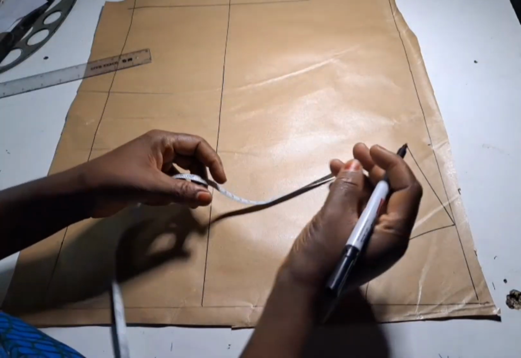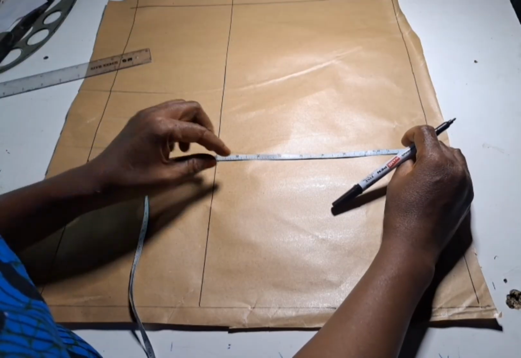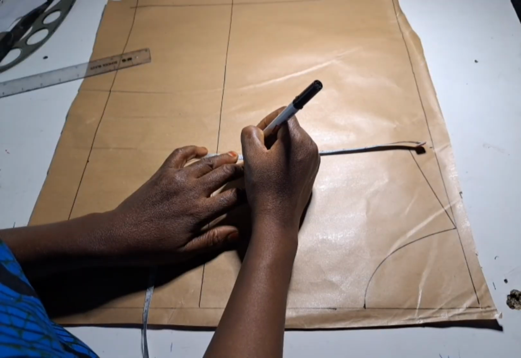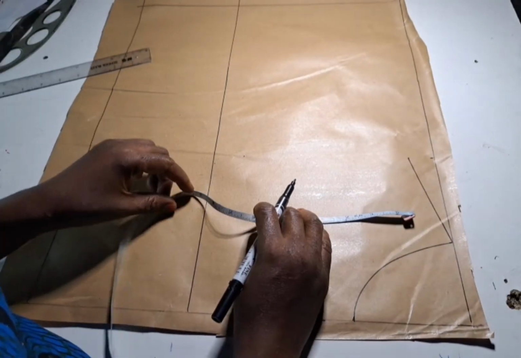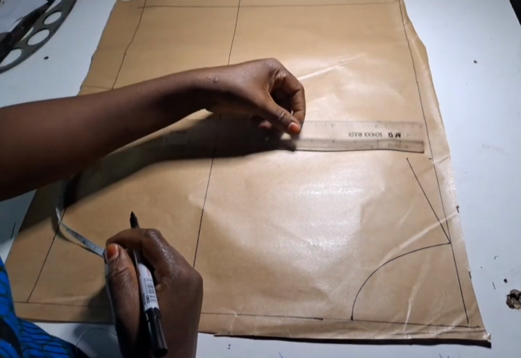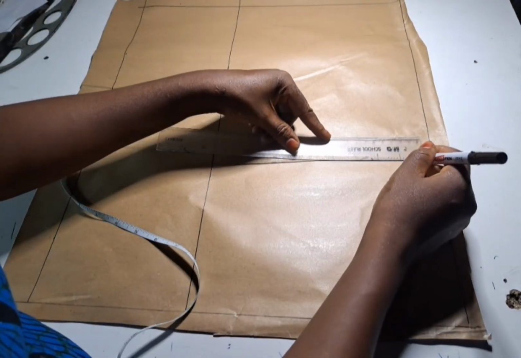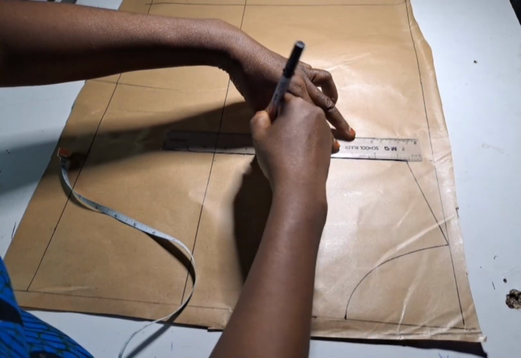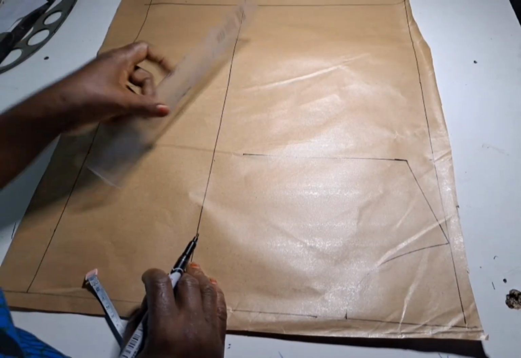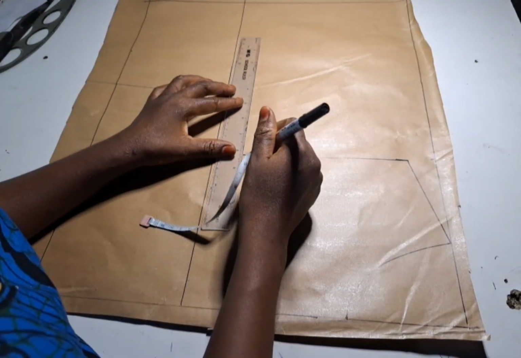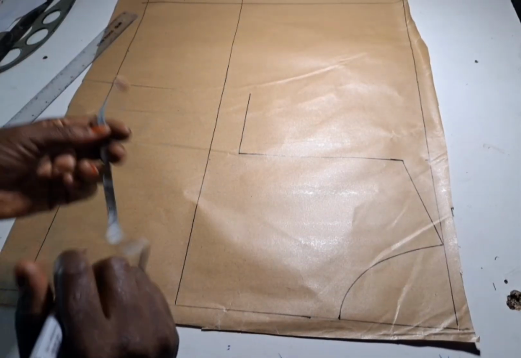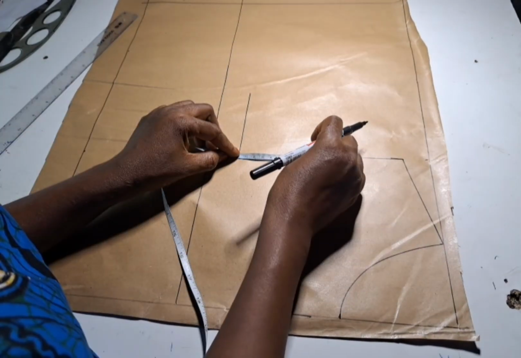Now moving down, I'll be taking my armhole measurement. Now the armhole, how I got my armhole is my bust divided by 6 plus 1.5 gave me 7.5 inches. So that's what I'm using for the armhole depth. So I'll mark my armhole depth from my shoulder width down. Then I'll bring out the line, both vertical and horizontal. Now the horizontal is now my chest line.